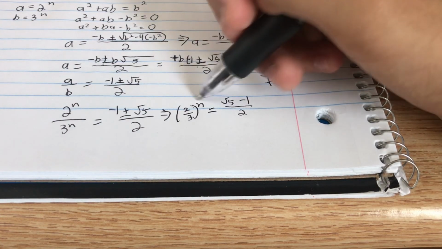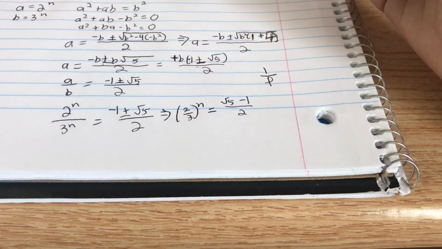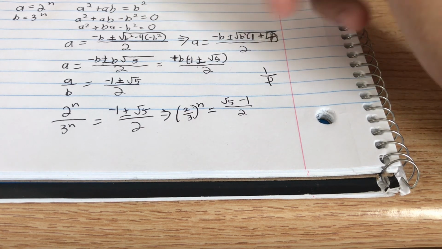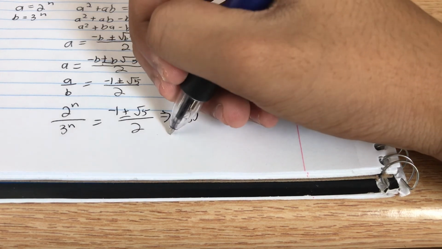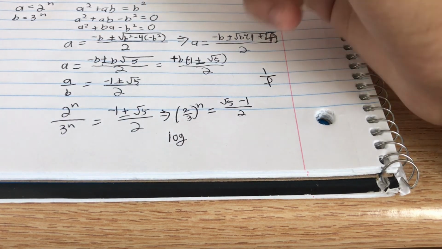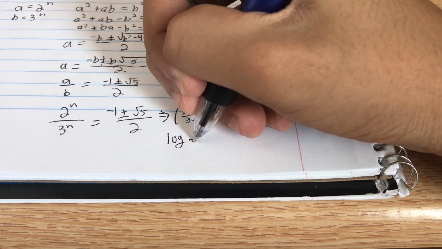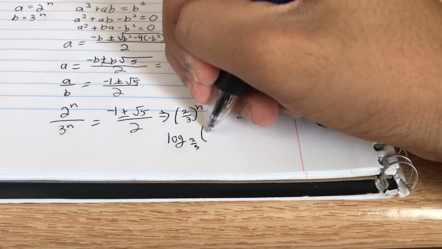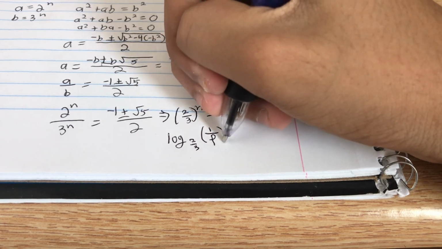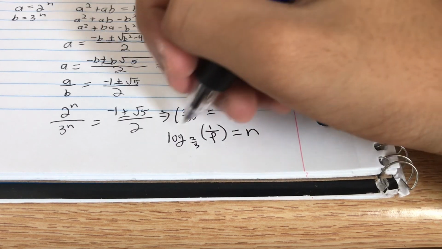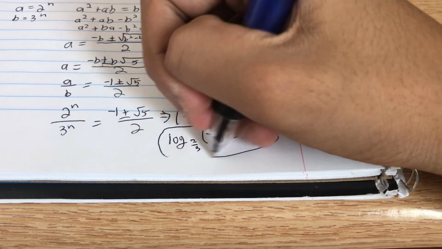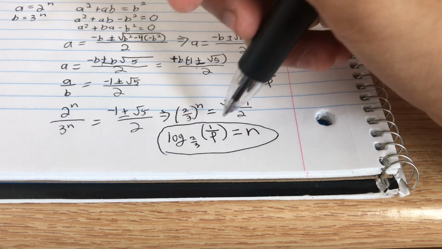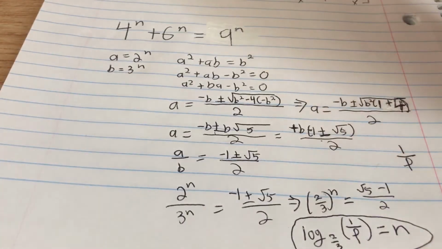But now, eyes on the prize here. We're trying to look for n. So how do we do that? Well, this is just a simple logarithm change. All we have to do here is say log base, what will the base be? Well, the base is 2/3, of this, which I'm just going to substitute as 1 divided by phi, equals n. And there it is. Our answer is log base 2/3 of the square root of 5 minus 1 over 2. And that gives us the answer for this equation.